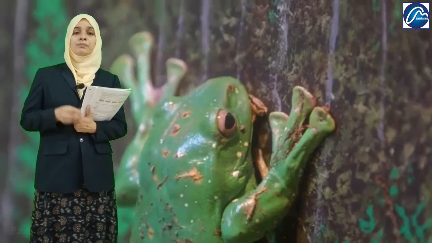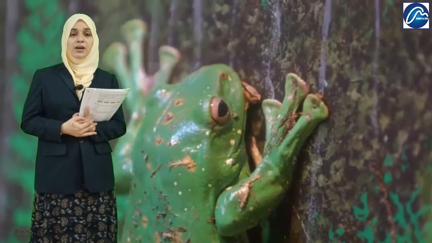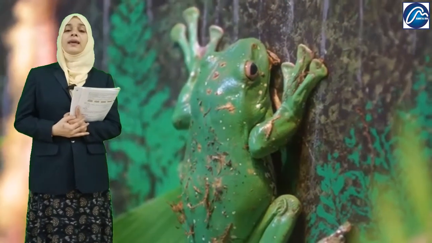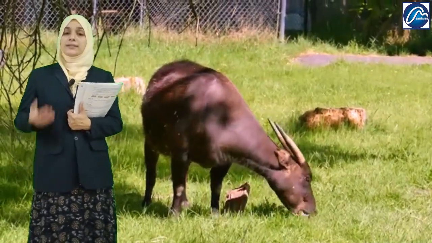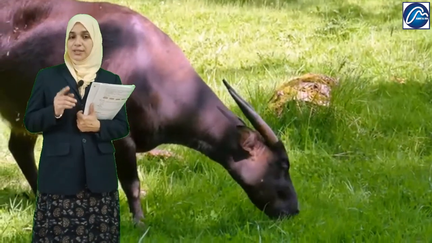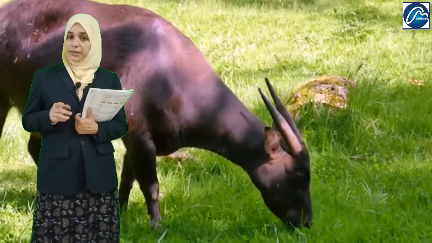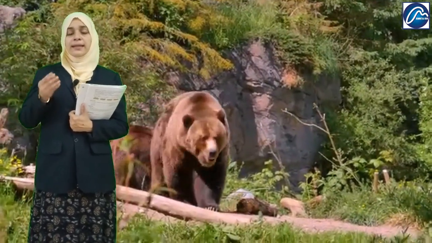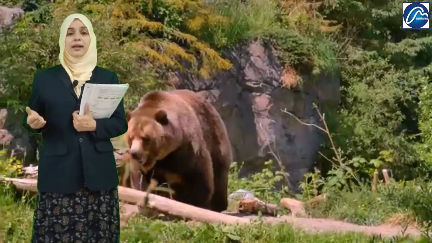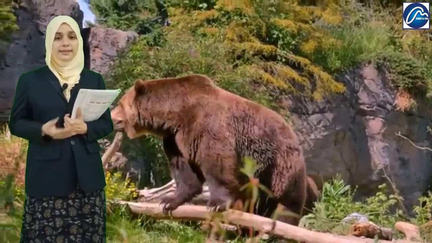As you all know, plants give out oxygen by taking in carbon dioxide for the process of photosynthesis, while animals and human beings are taking in oxygen and giving out carbon dioxide. Right? And in the process of breathing, the organs are different. Each animal has different organs.